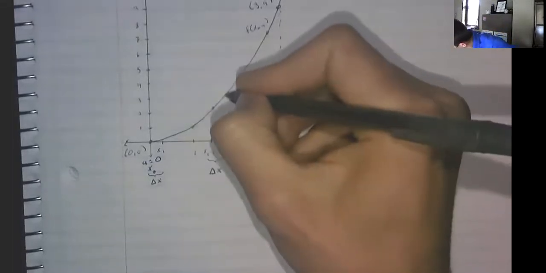And then we've got two function values here: f of x sub i minus 1 and f of x sub i.